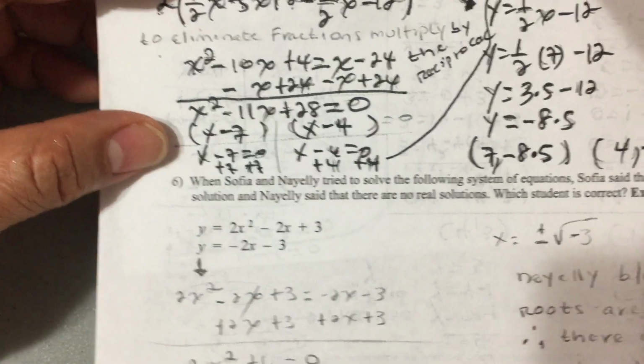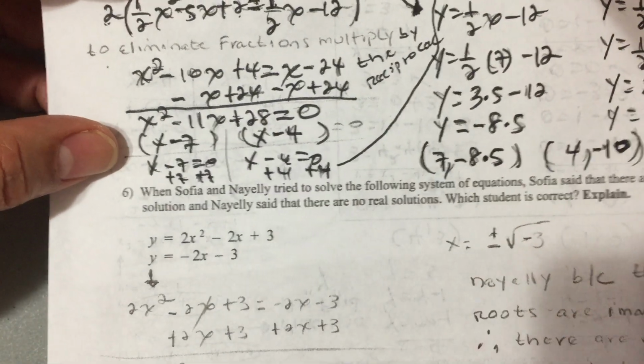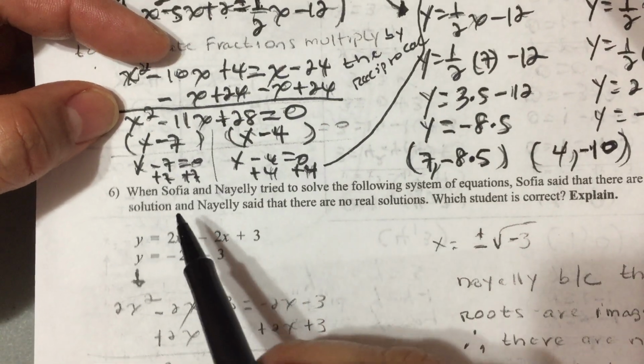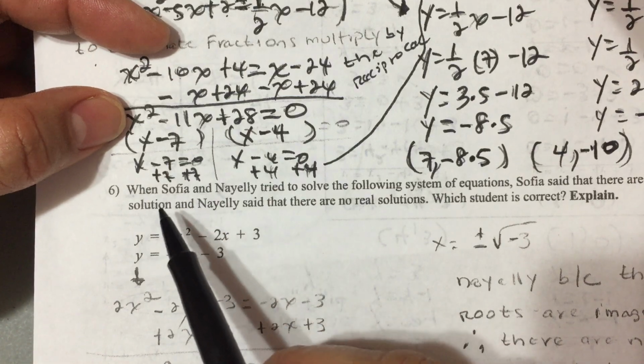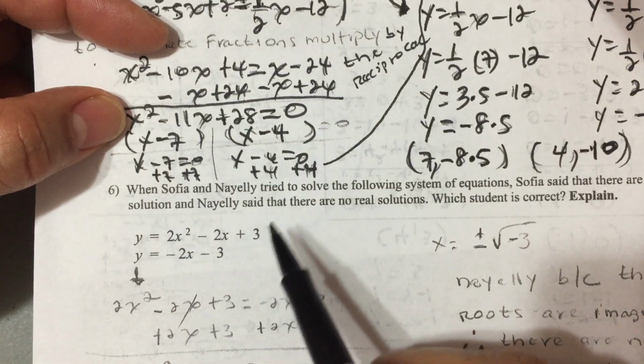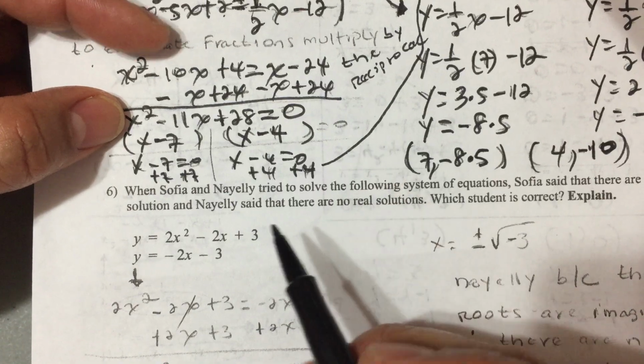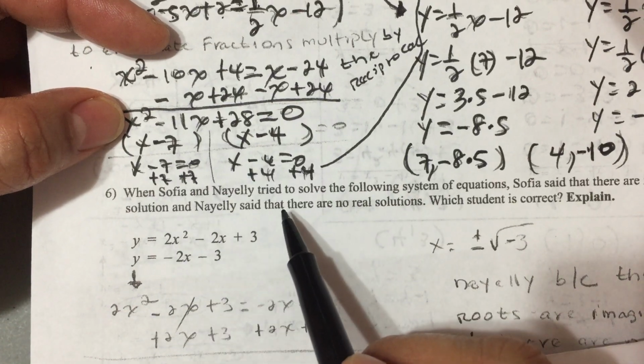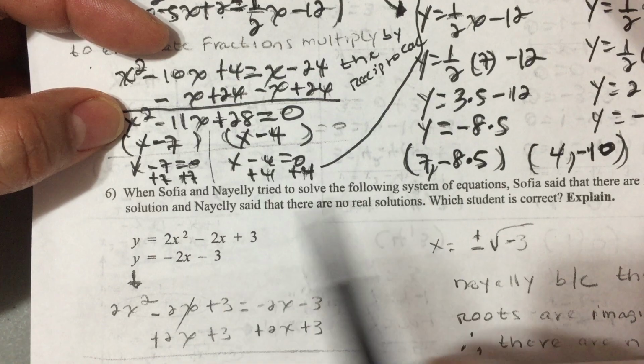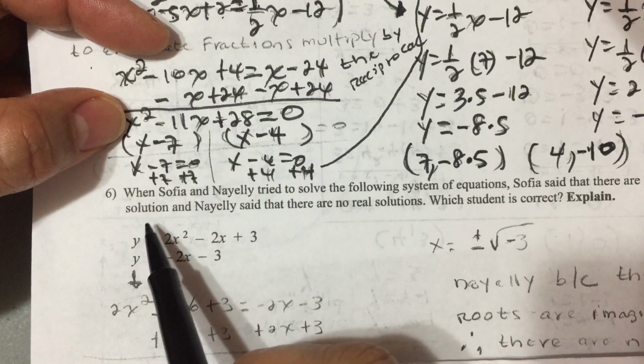And the last one, we have a word problem here. I used two good friends, two of my favorite students, ha ha ha. When Sophia and Nayeli fought each other at school, haha, it's a joke, guys. When Sophia and Nayeli ripped my shirt off, all right? Another joke, laugh. Okay, now let's get serious.